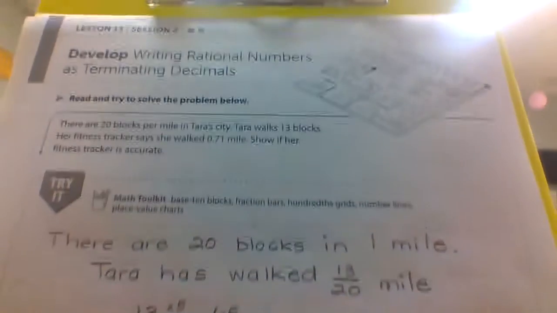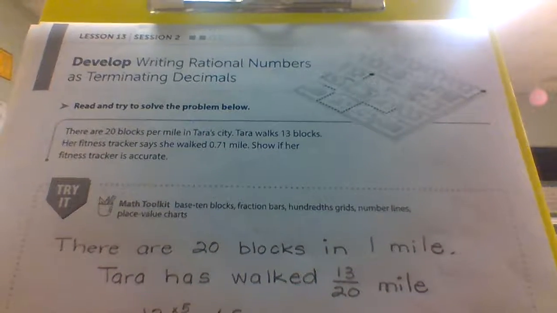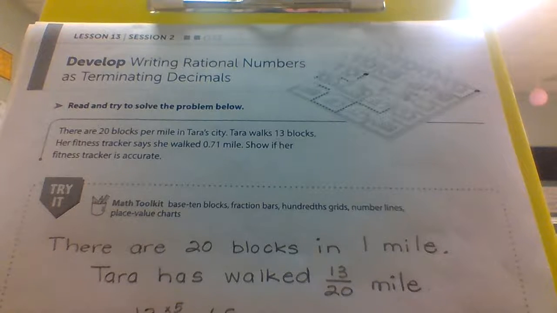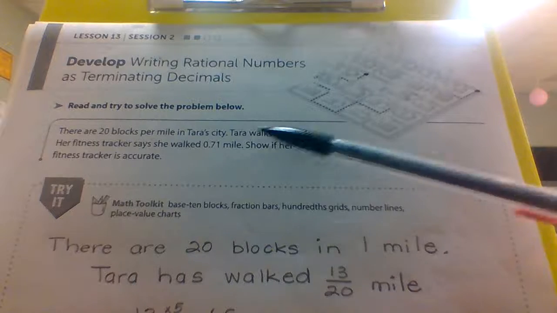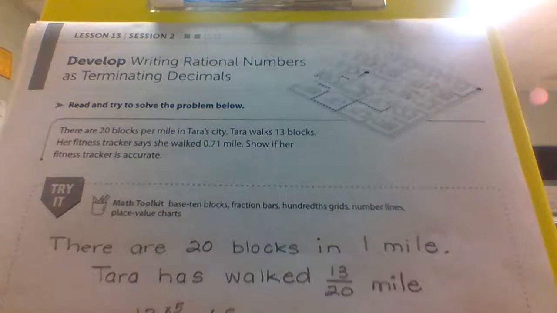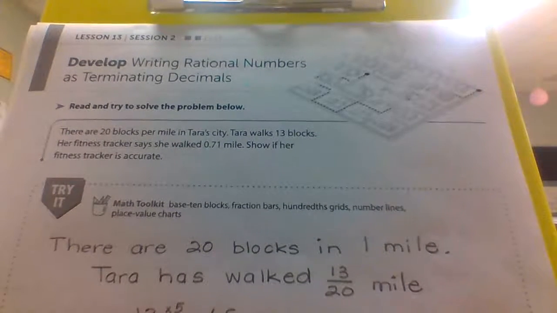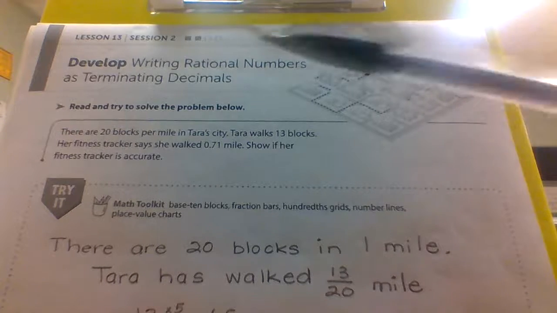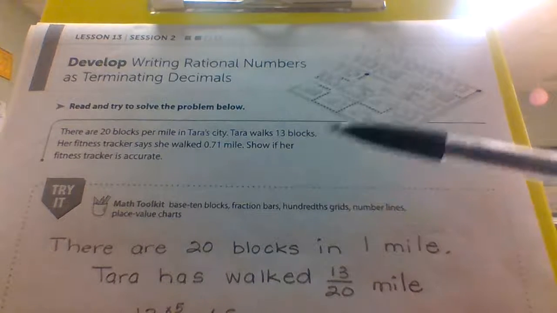Okay, good morning. We're continuing on Lesson 13, Session 2, on page 259, still on terminating and repeating decimals. There are 20 blocks per mile in Terra City. Tara walks 13 blocks. Her fitness tracker says she walked 71 hundredths of a mile. Show if her fitness tracker is accurate.